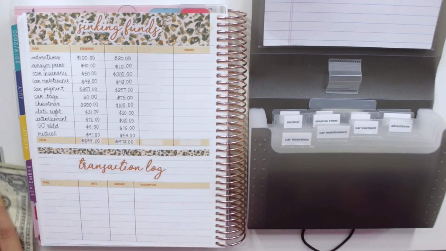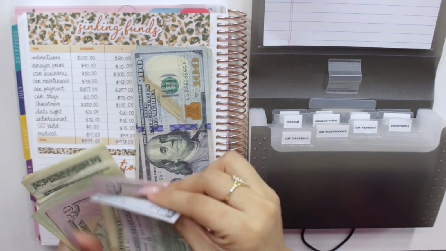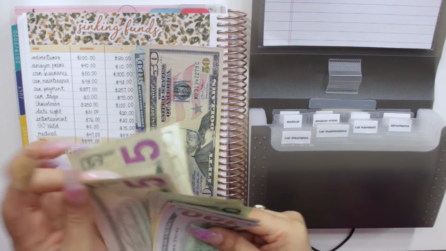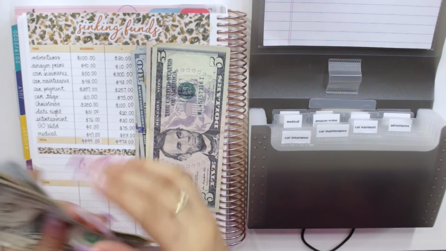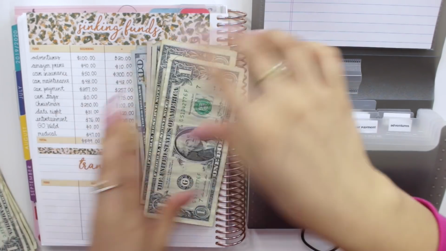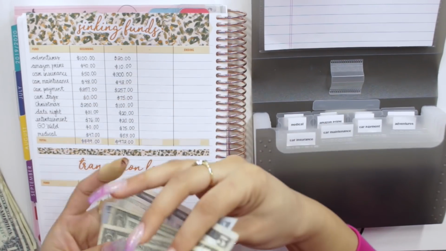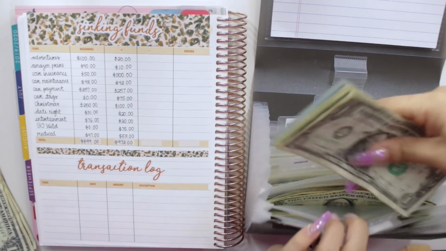Next, $257 for my car payment. So 100, 200, 50, good. 5, 6. Let's see. 1, 2, 50, 5, 6, 7. Okay.